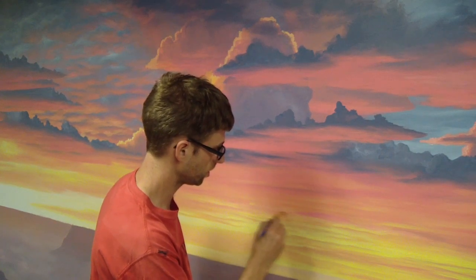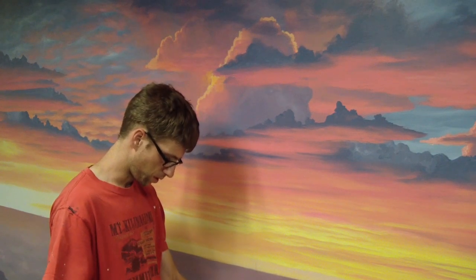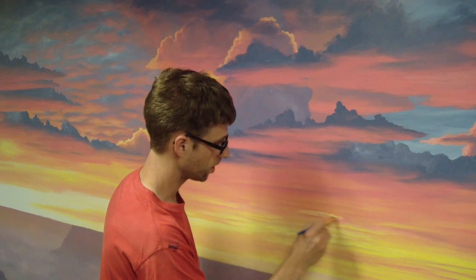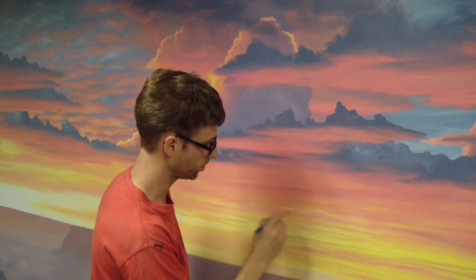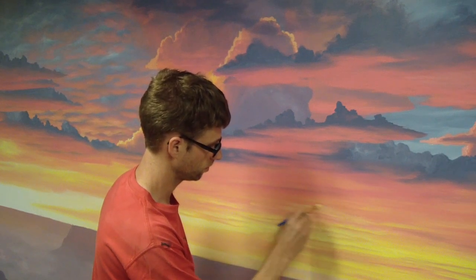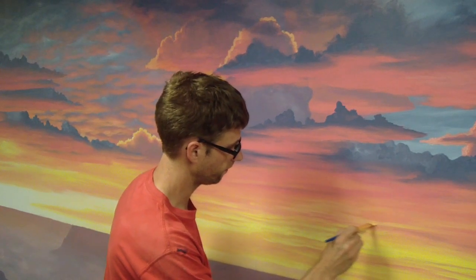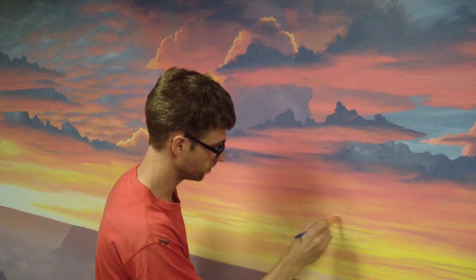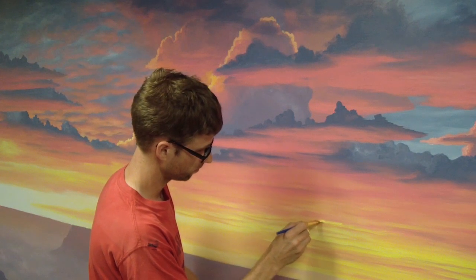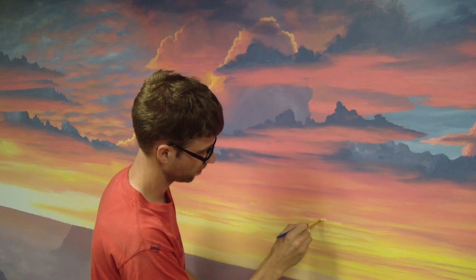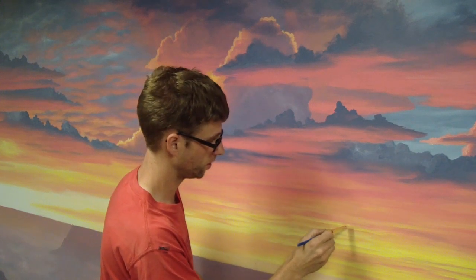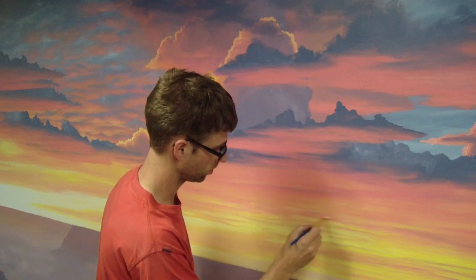But I am trying to stick with that principle of blending out the top side of my brush strokes while leaving the bottom side of the brush strokes sharper. That is the general rule that I follow across the whole underside of all these clouds, is that I want most of my hard edges to be on the bottom side of the brush stroke, each stroke.